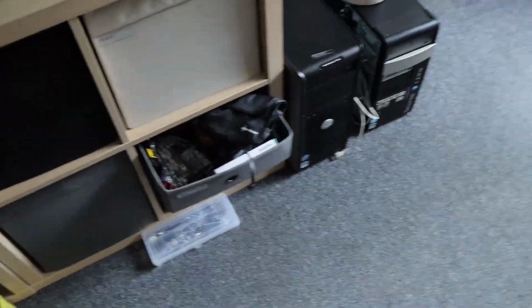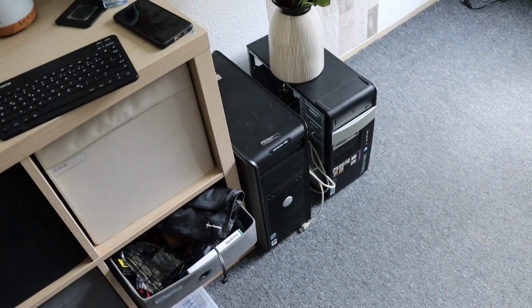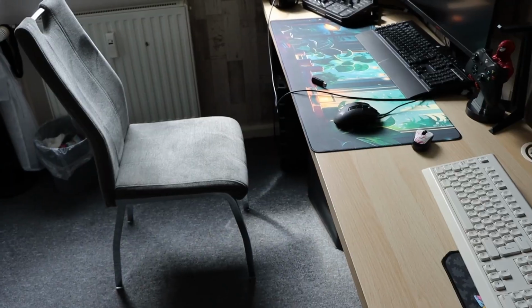I'm not like a massive eco guy, especially with this stuff here. It is also not as efficient. This guy doesn't even have a power supply currently, so yeah, it's not that efficient. But as I said, I'm switching from my desktop, which is right down here.